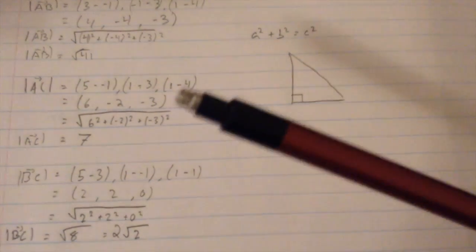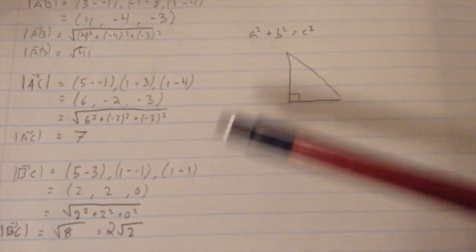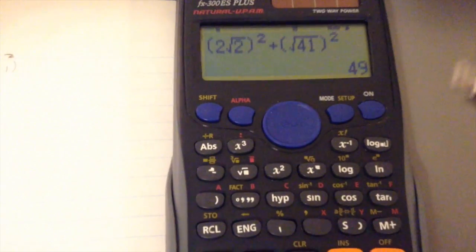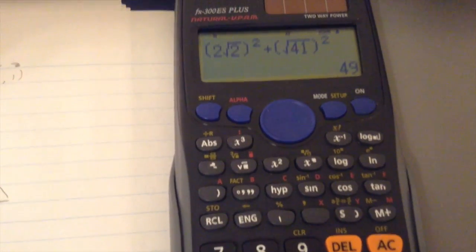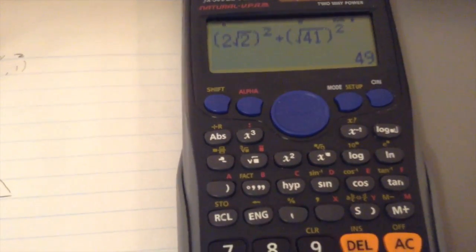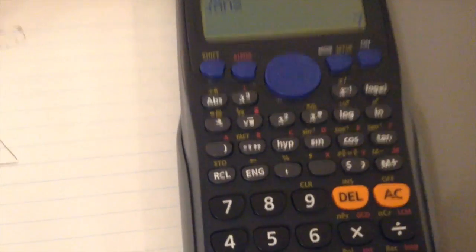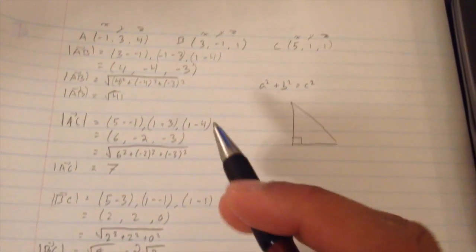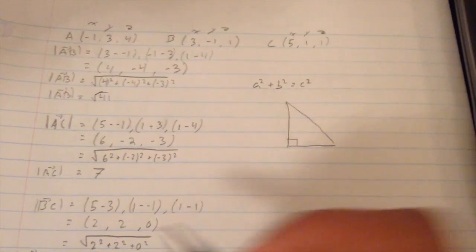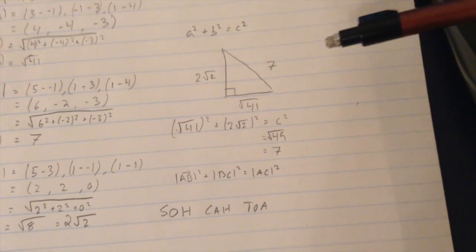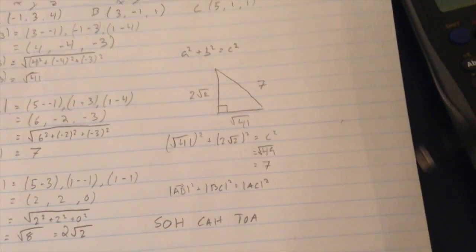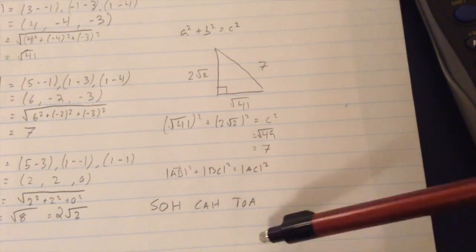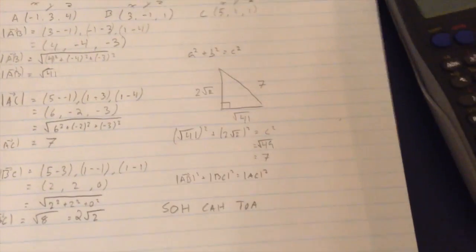Now we have to prove that it's a right triangle, so we can use a squared plus b squared equals c squared. I guess the easiest way is just to guess and check and put the three magnitudes in for a, b, and c. 2 square root 2 squared plus the square root of 41 squared is 49, which is 7 squared. So we have BC squared plus AB squared equals AC squared. We've proved that it's a right triangle because AB squared plus BC squared equals AC squared, which is a property of right triangles, I guess.